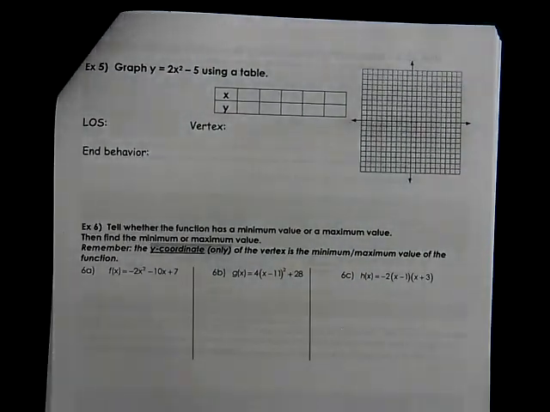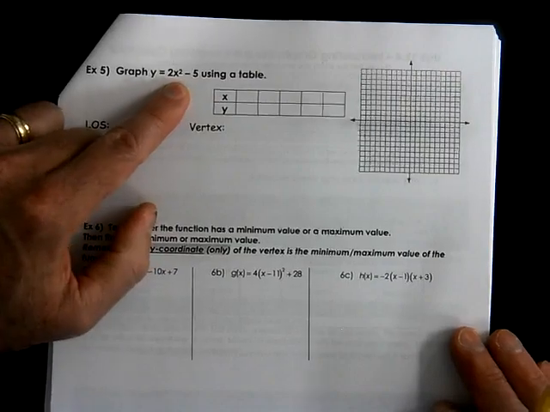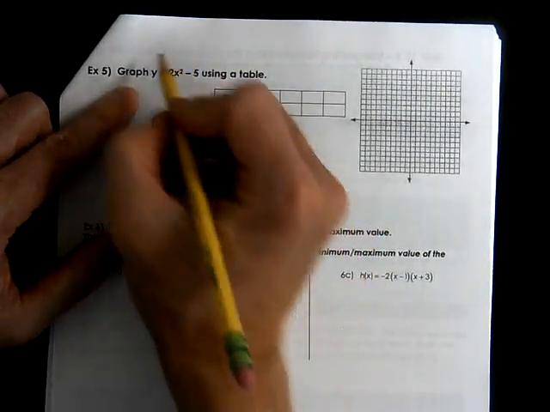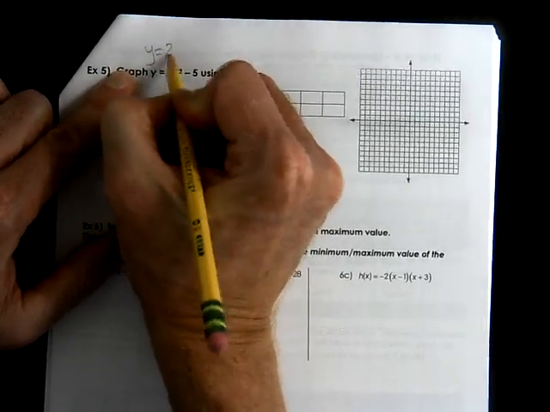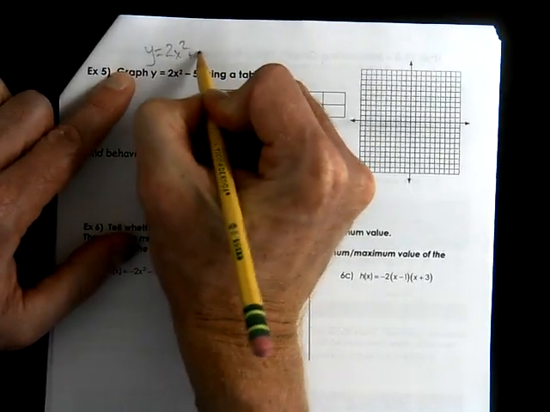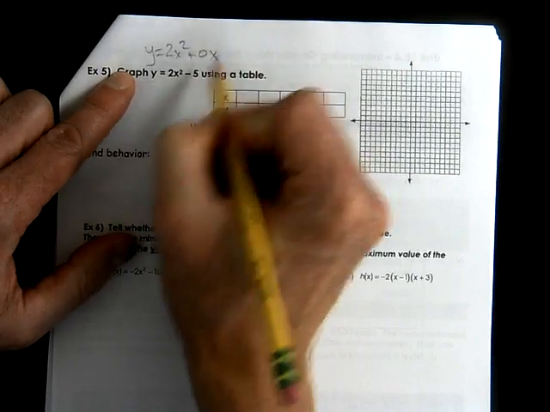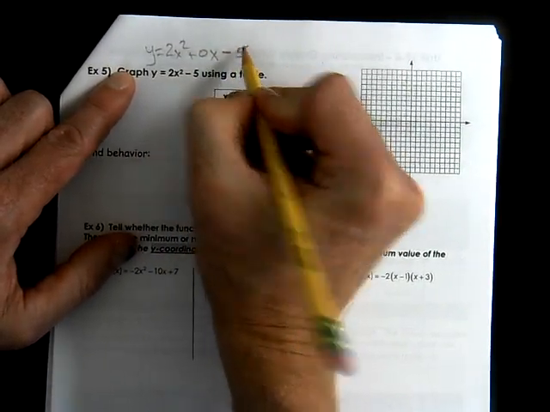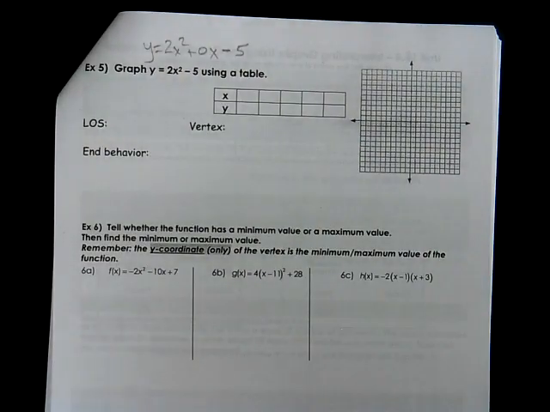Okay, let's try this one. Here, we could consider this to be standard form. Y equals 2x squared. We don't have a b value, so the b is 0. And our c value is -5.